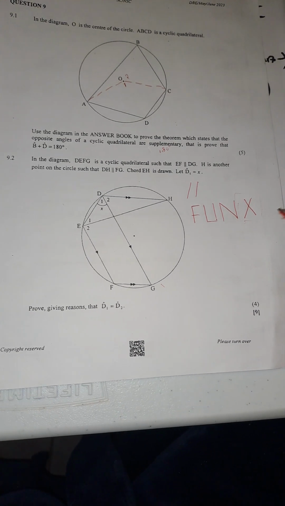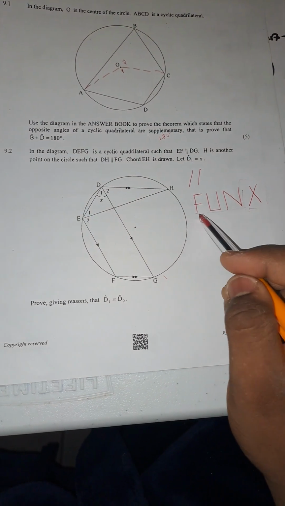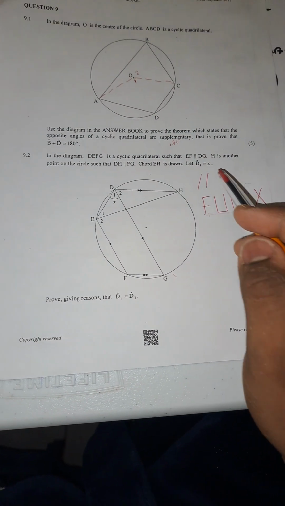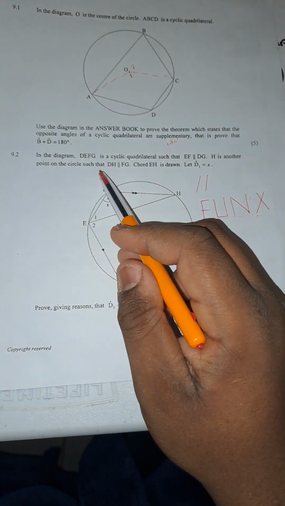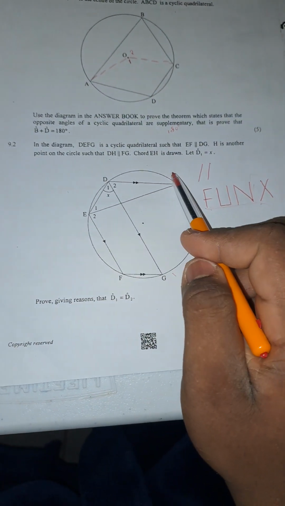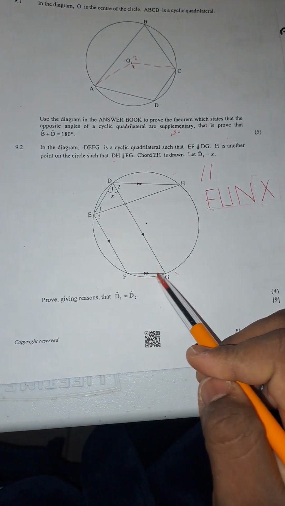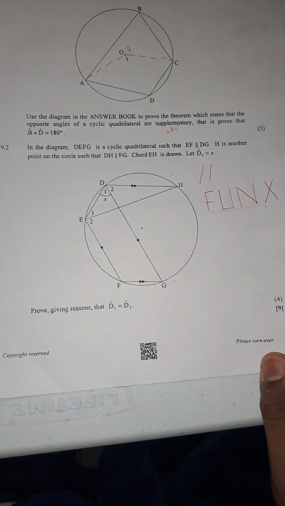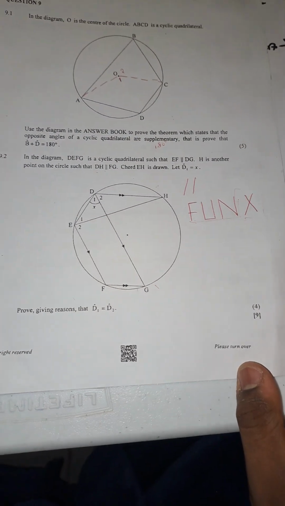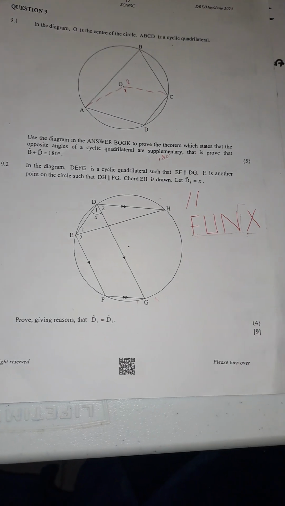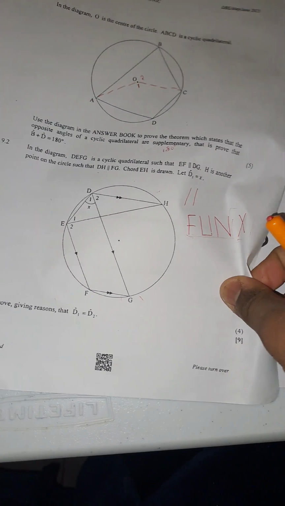This one is not really important, but this F shape is very important. And then H is another point on the circle, such that DH is parallel to FG. Now let's go to our circle there.